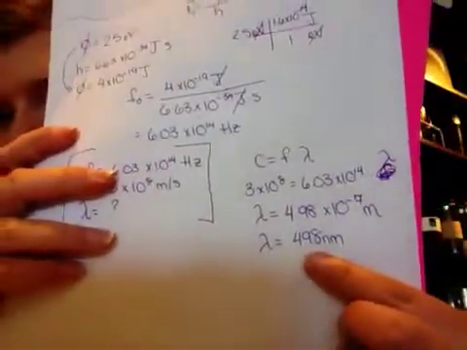So when I do that, it should be 498 nanometers. Now, we know that visible light is in the range of 400 to 700 nanometers. So this is just to show you that this light that's being emitted is within the visible spectrum, okay?